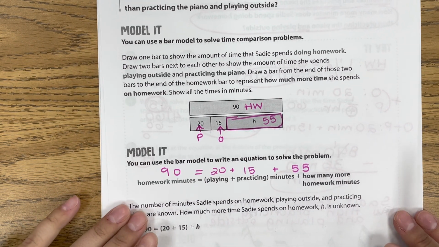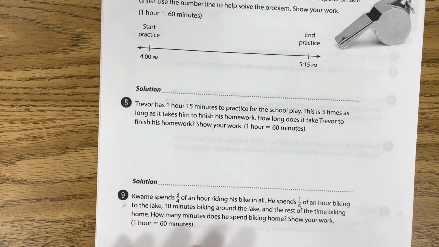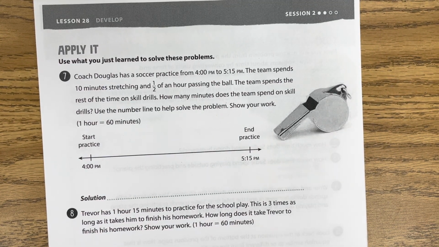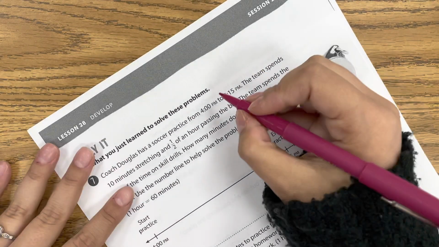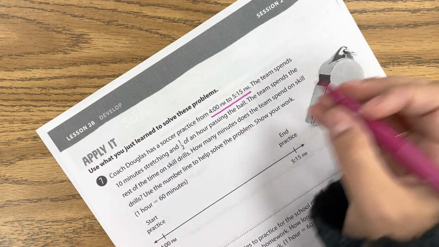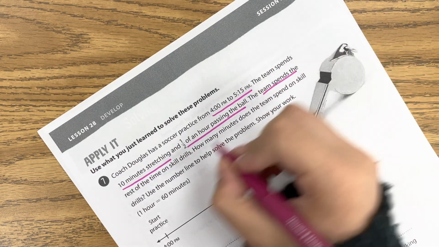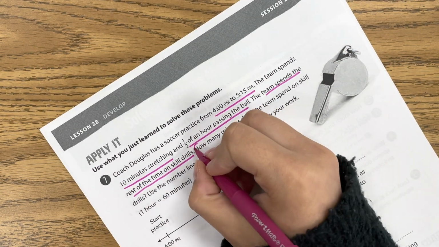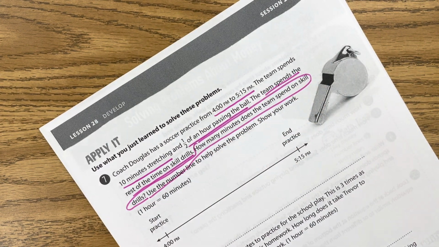So if you do not have any questions, we're going to keep continuing on to page 586, okay? So we're going to do these practice problems together, and then you will be doing page 588 on your own. So 586, our first problem says, Coach Douglas has a soccer practice from 4 p.m. to 5:15 p.m. The team spends 10 minutes stretching, half an hour passing the ball. The team spends the rest of the time on skills drills. How many minutes does the team spend on skill drills?